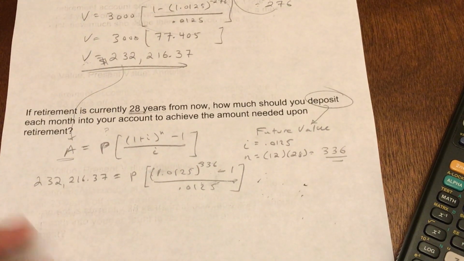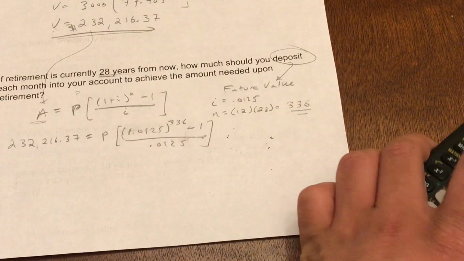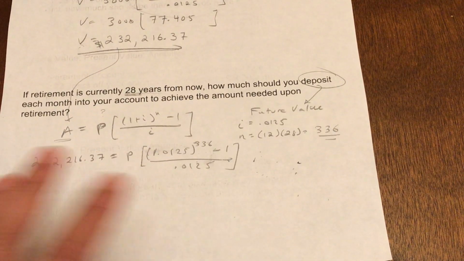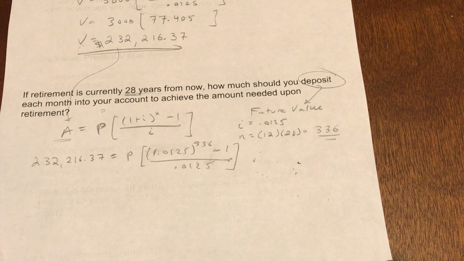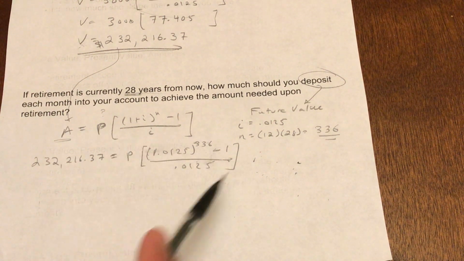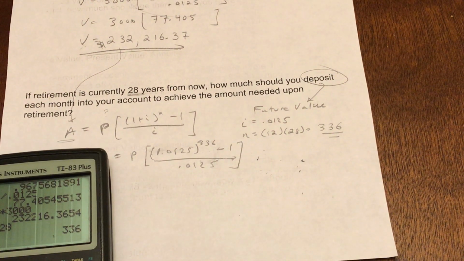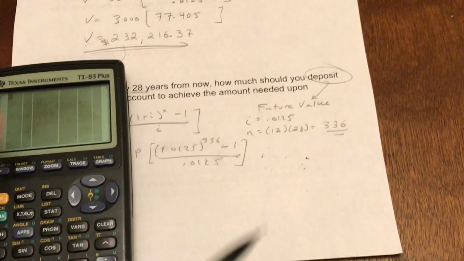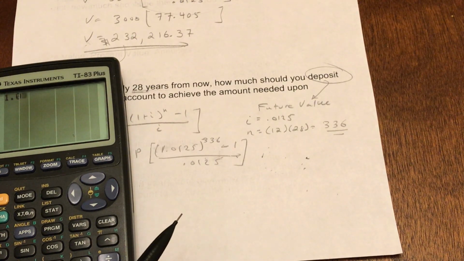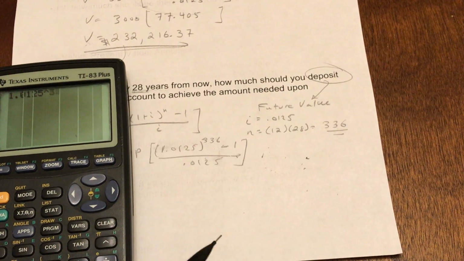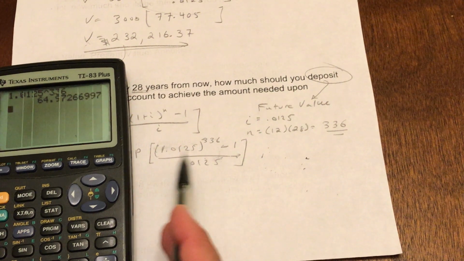Okay, so a little cumbersome here. It's not quite as straightforward as the last problem in that we have a little bit of algebra to do even after coming up with our numbers. But do notice that all of this section here is one big numerical mess, which means we can simplify it into a secondary number. So let's see what that number is. 1.0125 raised to the 336 is this part.